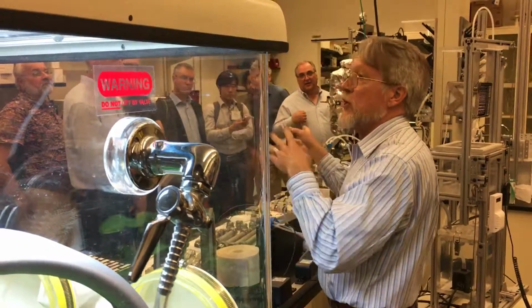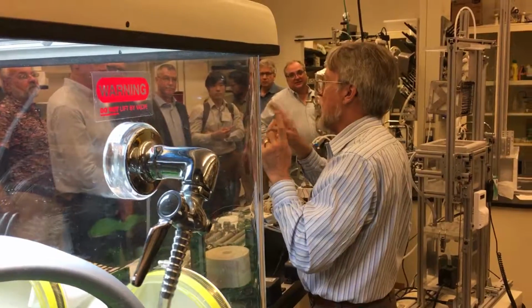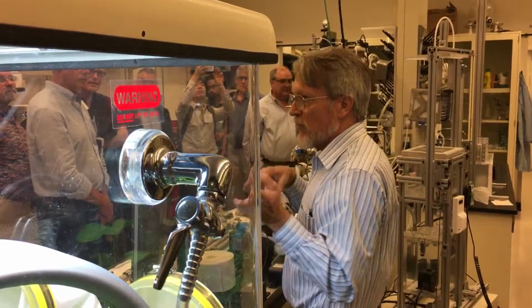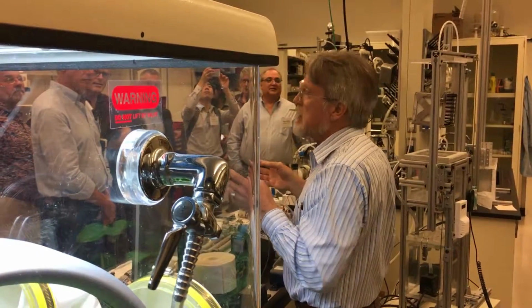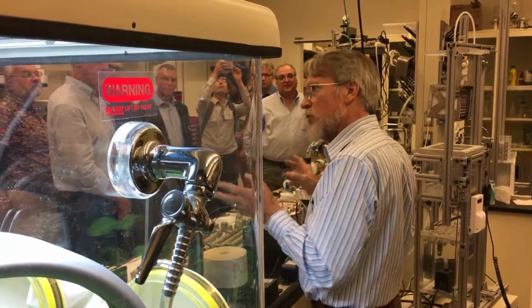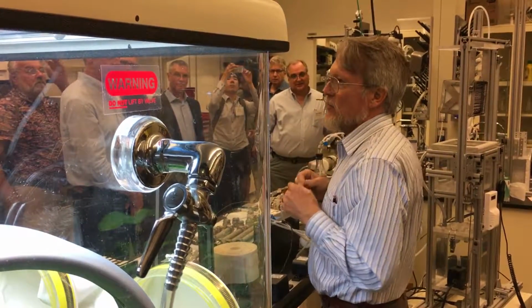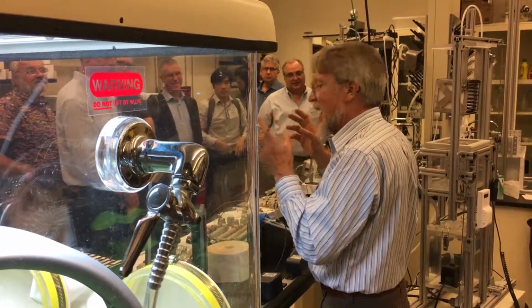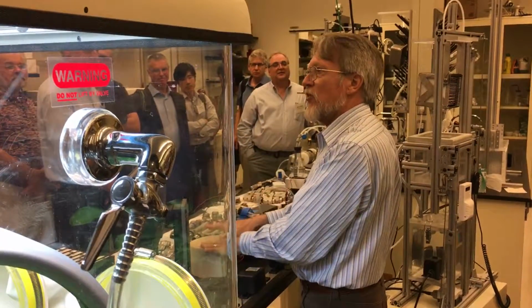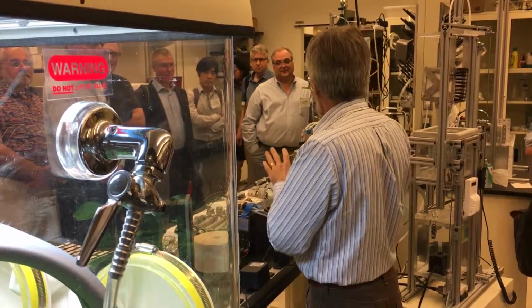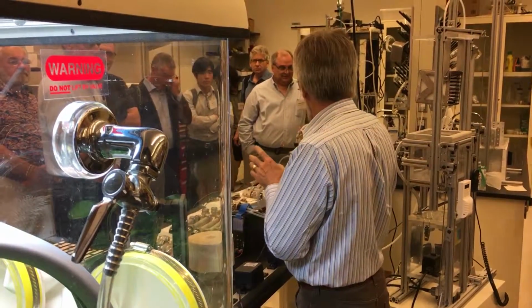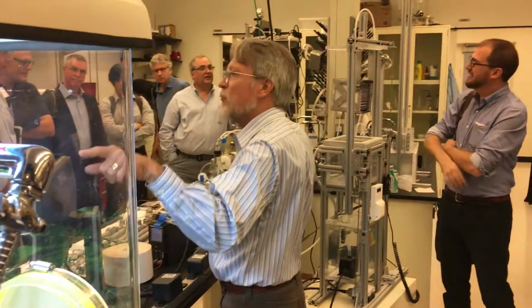This stuff is exquisitely humidity sensitive. Today in the lab, the dew point is about 7 degrees Celsius. I don't know what it's like where you come from, but here it's muggy. That has an impact on the capacity of this material. Because it's 7 degrees dew point here, the performance of the material is substandard.